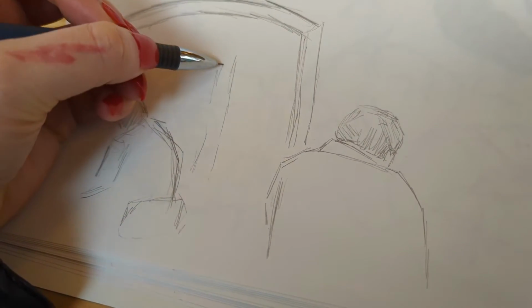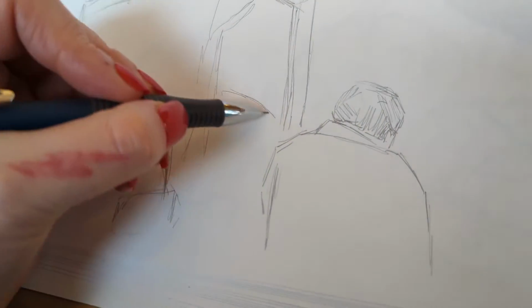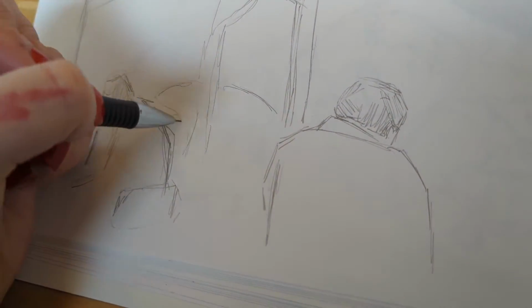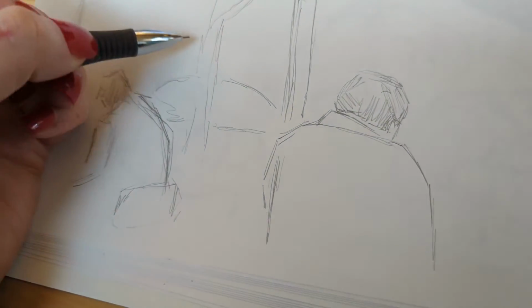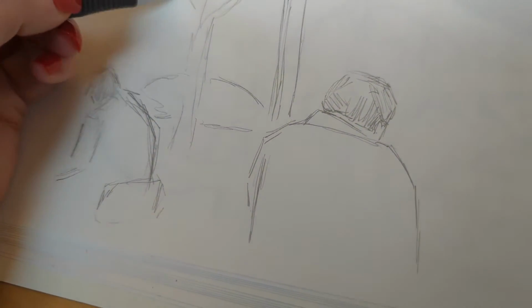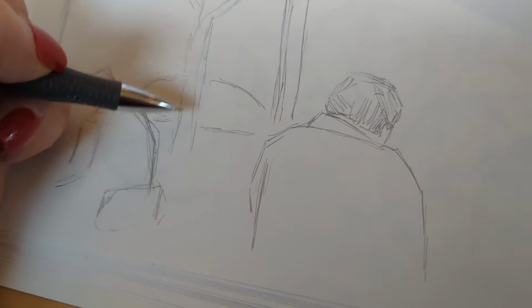So yeah, I just sat down for an afternoon, had a couple of coffees, had my sketchbook, met a really lovely Japanese woman who was sitting next to me, who introduced herself to me, and we talked about art, and that was really cool.